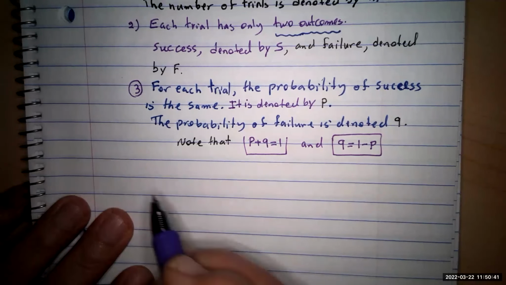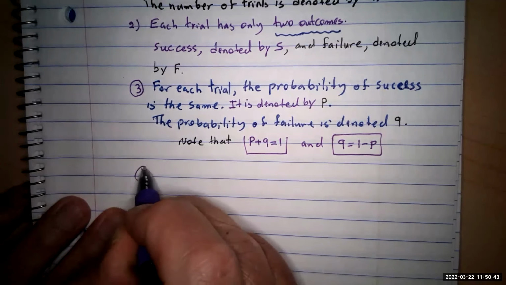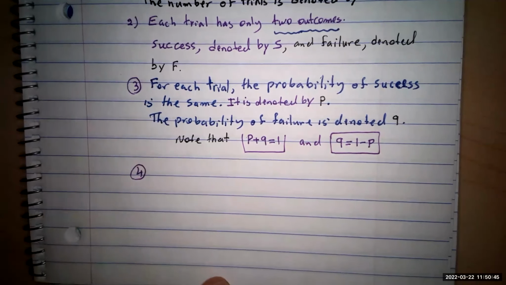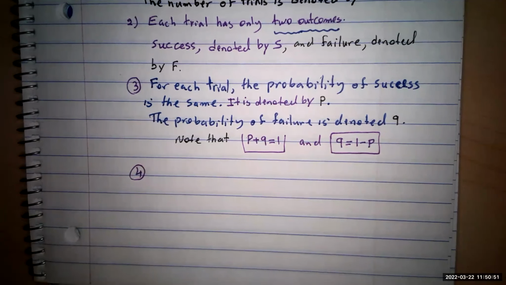And one more, case 4. Again, very important. This is a repetition that you do 50 times, 60 times, and each trial is going to be one event. If you toss a coin once, this is one event, and if you toss a coin twice, that would be another event.